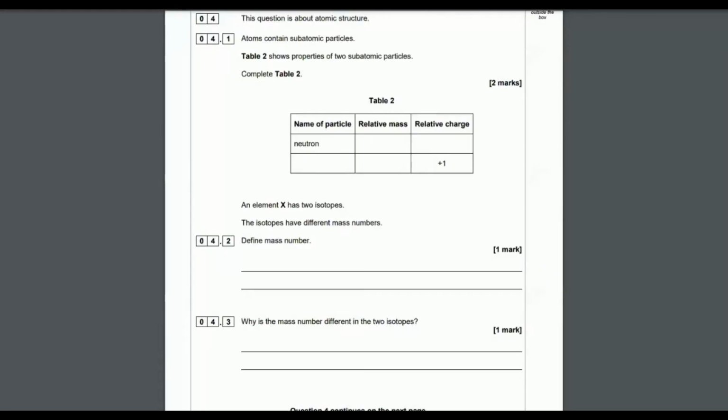Okay, question 4. This question is about atomic structure. 4.1. Atoms contain subatomic particles. Sub, like submarine, means below, so below the atom. So pause the video, have a go at this one, have a read through. Table 2 shows the properties of two subatomic particles. Complete table 2. So name of the particle is neutron, relative mass and relative charge. Well, a neutron has a mass of 1 and a relative charge of 0.